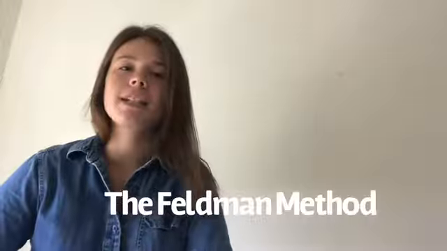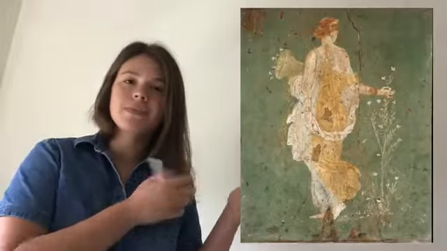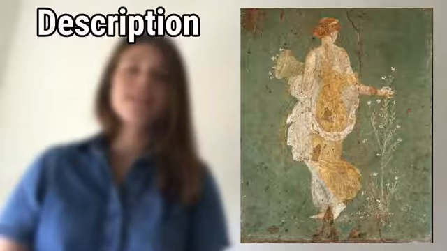So today we're supposed to use the Feldman method in order to analyze a piece of Greek art, and I chose a maiden gathering flowers. First part to the Feldman method is description.